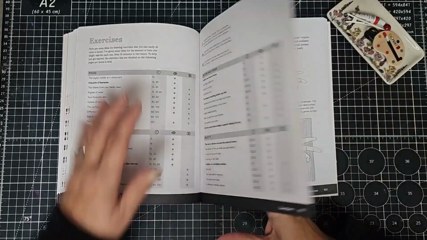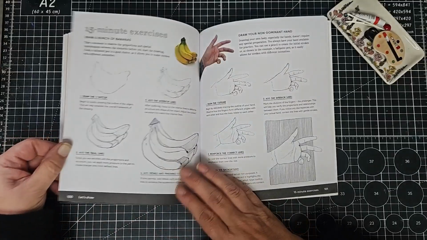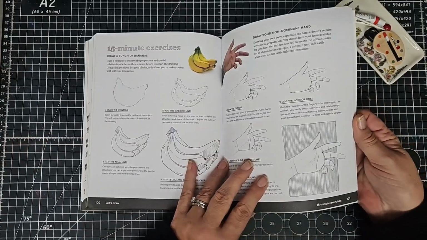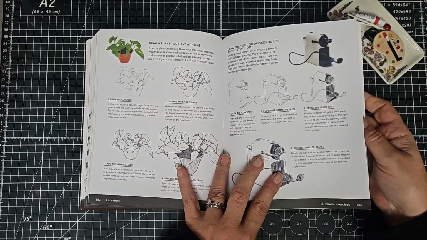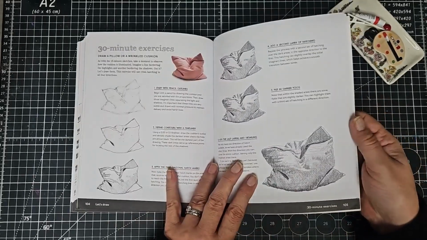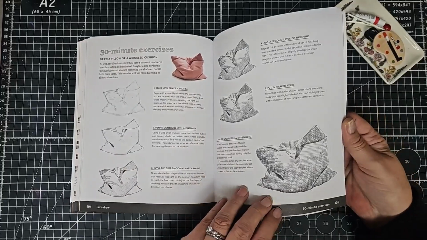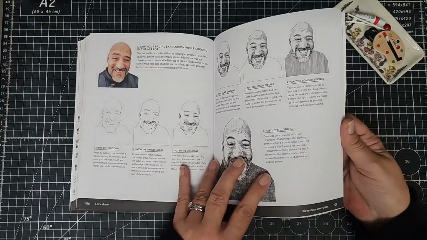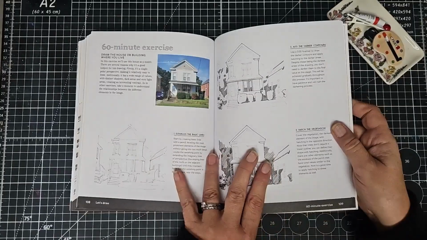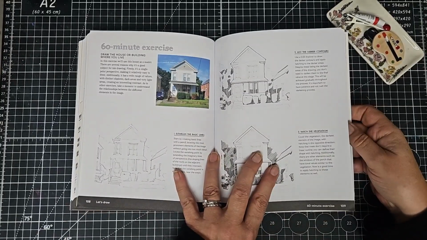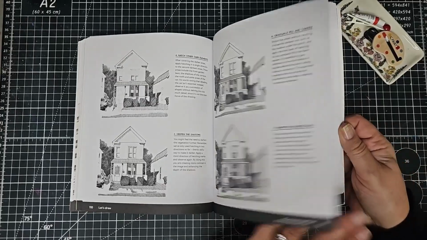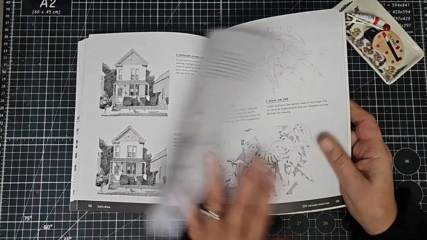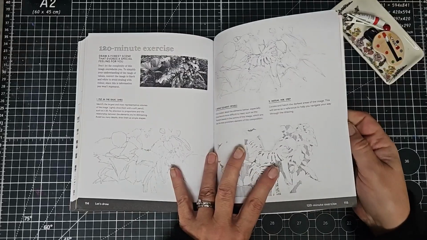So this is some ideas for your drawings. And then there are some 15-minute drawings here you might want to do. Then we've got 30-minute exercises. Then 60-minute exercises. Just wonderful to build your confidence up.